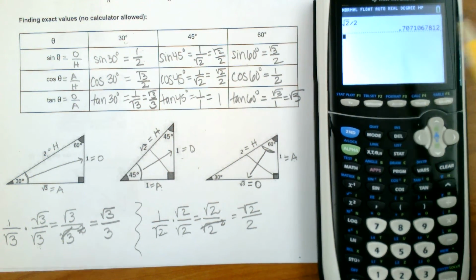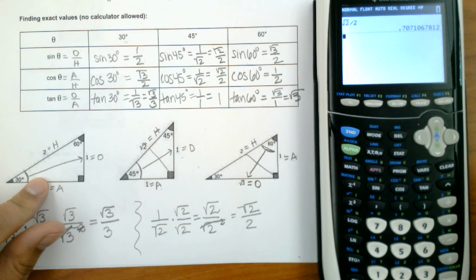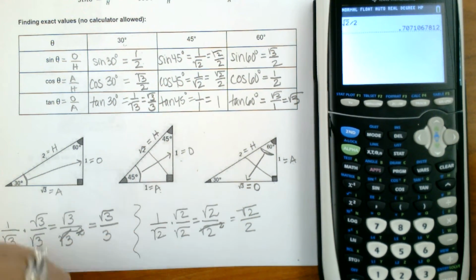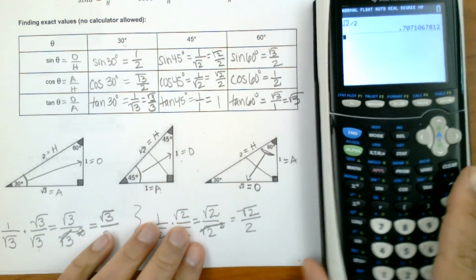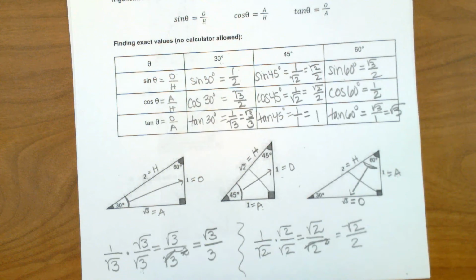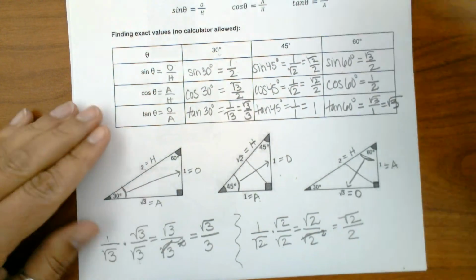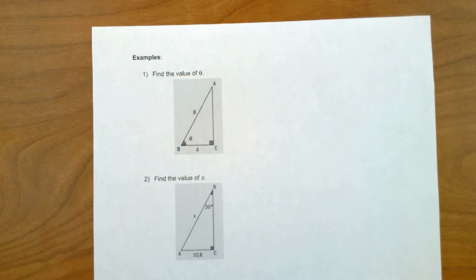So in order to get exact answers, you may have to memorize your 30, 60, 90, and 45, 45 degree angles. Are we going to use a calculator as well? Yes. And that's actually going to be during our examples. So keep this sheet. It's a really good reference sheet to go back to. Okay. Examples.